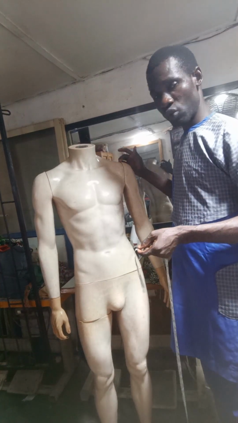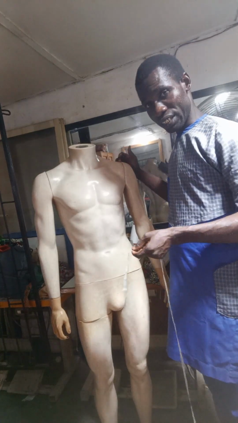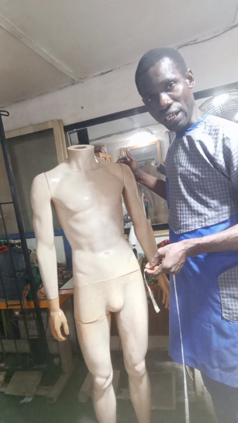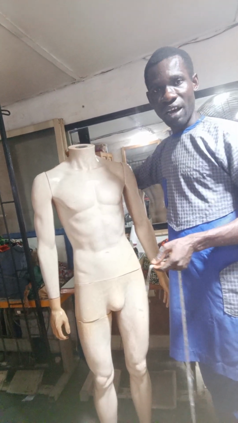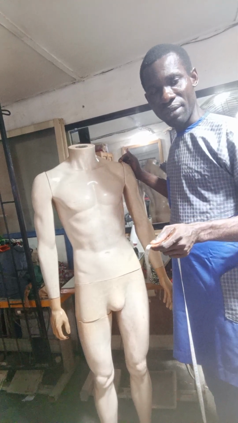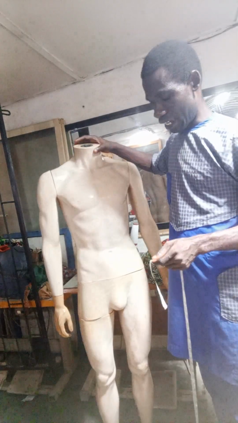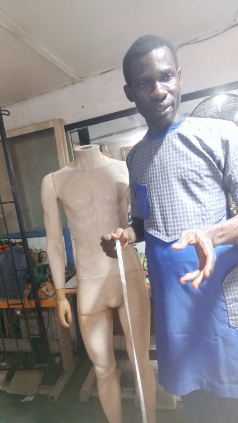If you don't have the across back width and you have the shoulder measurement, there is a way to determine the across back width, and vice versa. That I am also going to explain when we draft our pattern or do cutting.